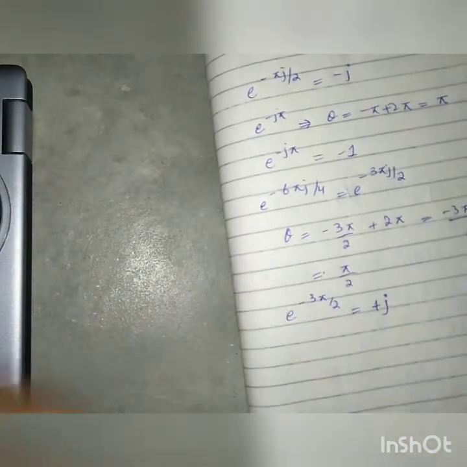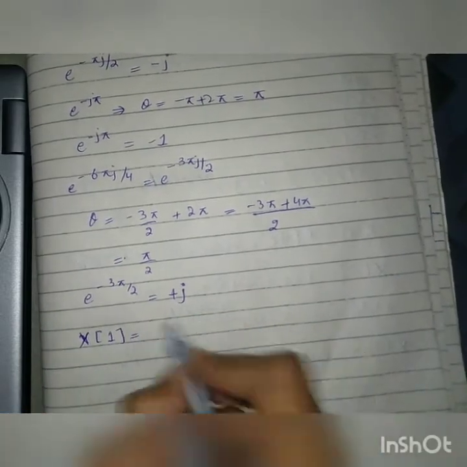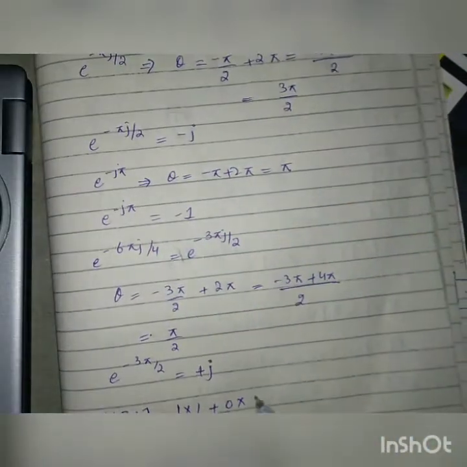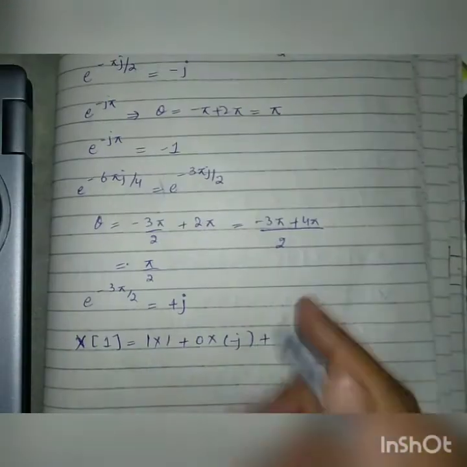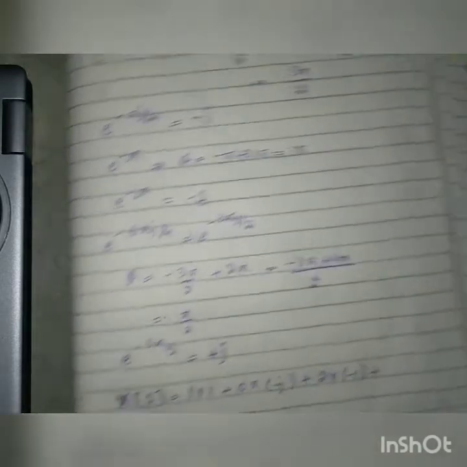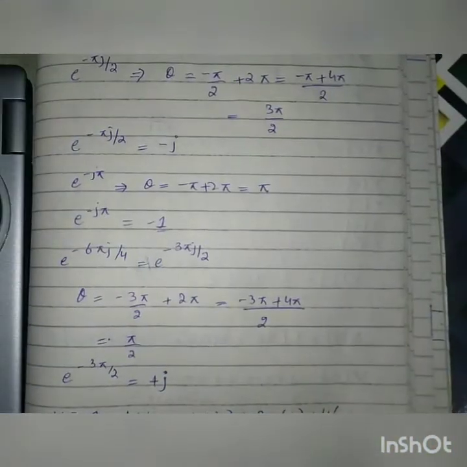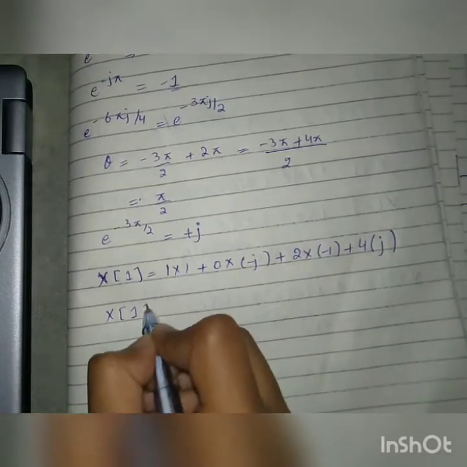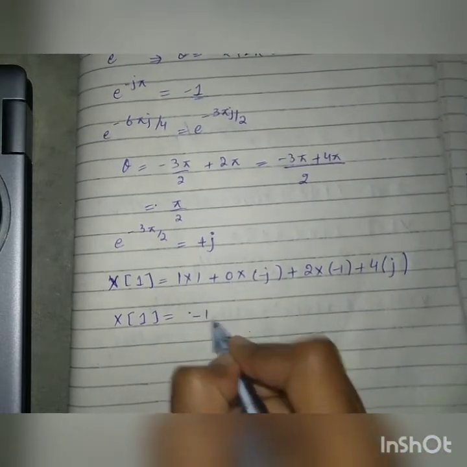For X(1), x(0) was 1 multiplied by 1, plus 0 multiplied by this value, that is -j, plus 2 multiplied by this value, plus 4 multiplied by this value, and that is X(1) equal to 1 - 2 + 4j, that is -1 + 4j.